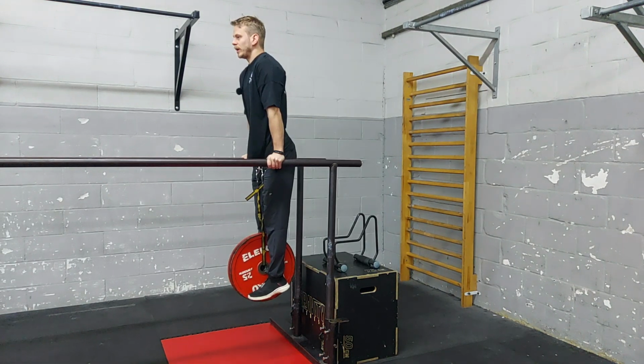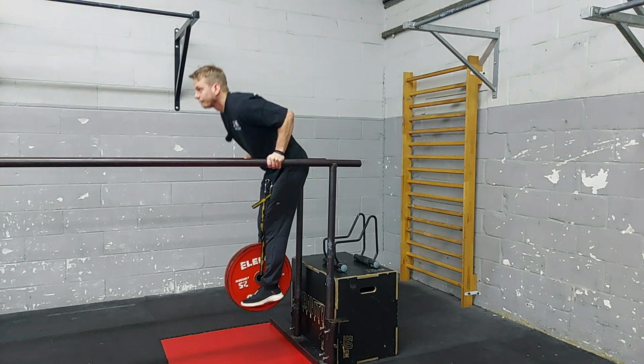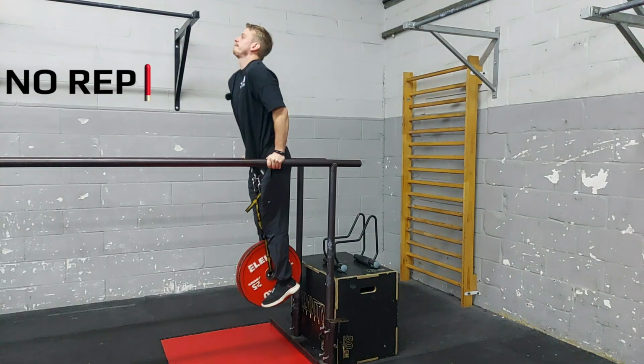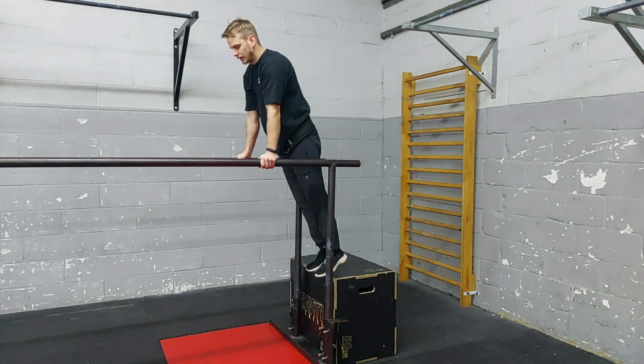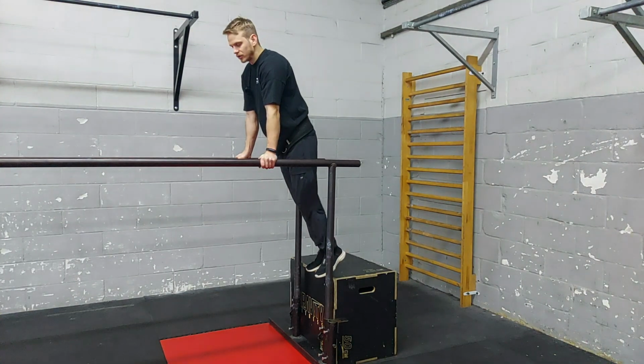An example of a no rep due to downwards movement. You are allowed to continue your attempts for however long you wish, as long as you don't exceed the 3 seconds of a pause allowed at the top of the rep.